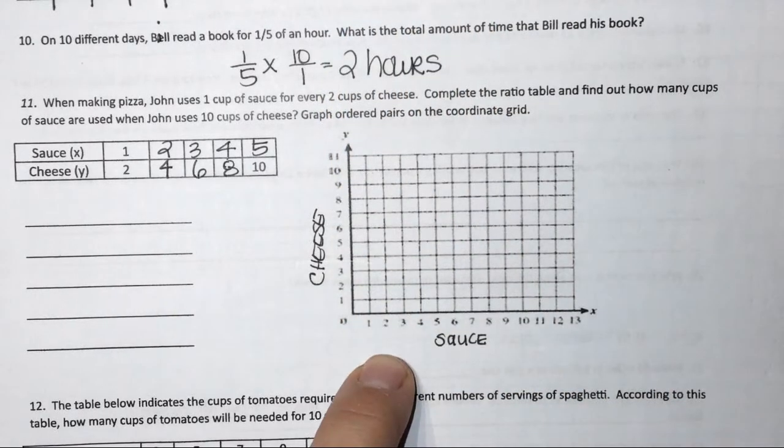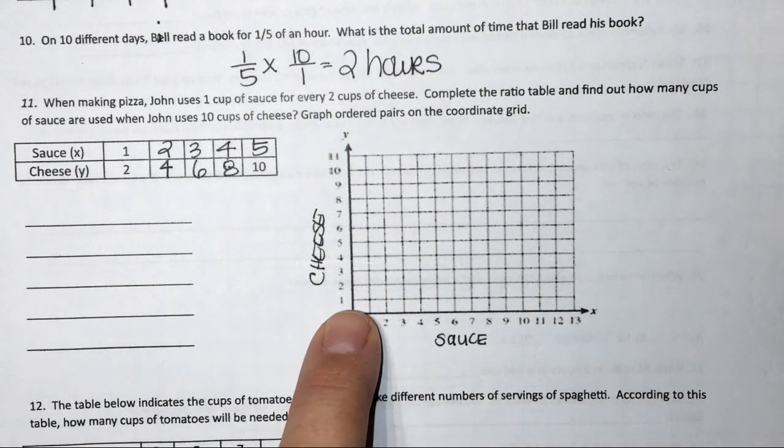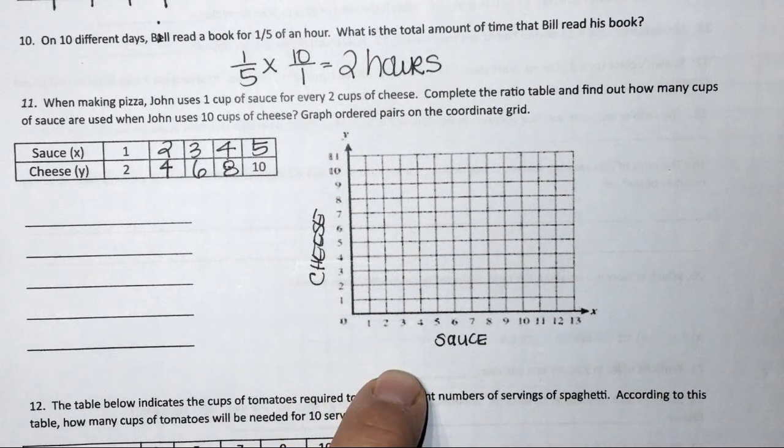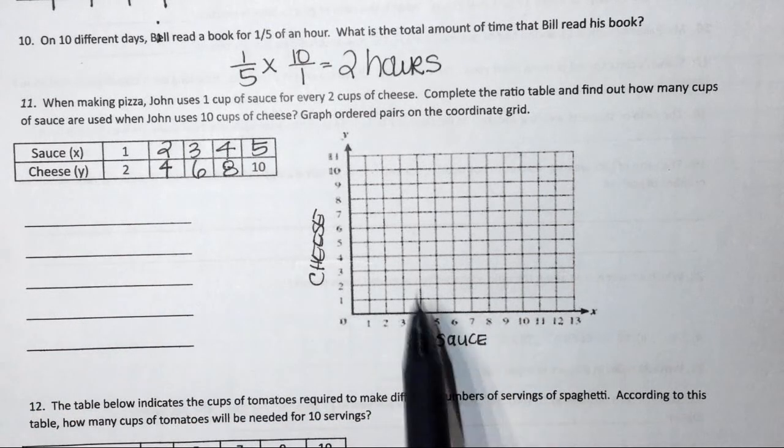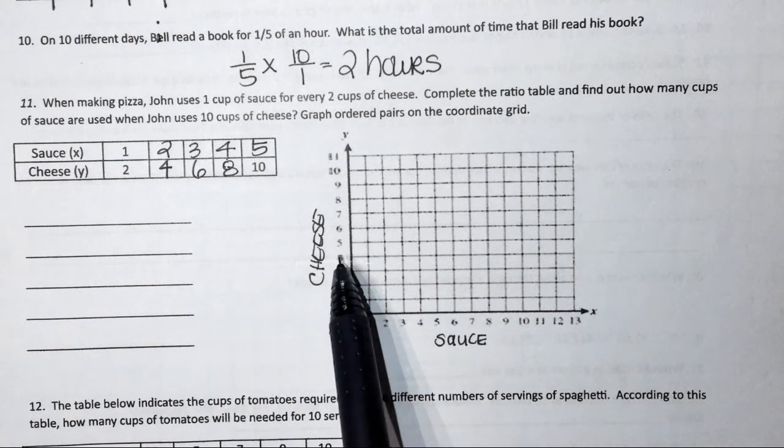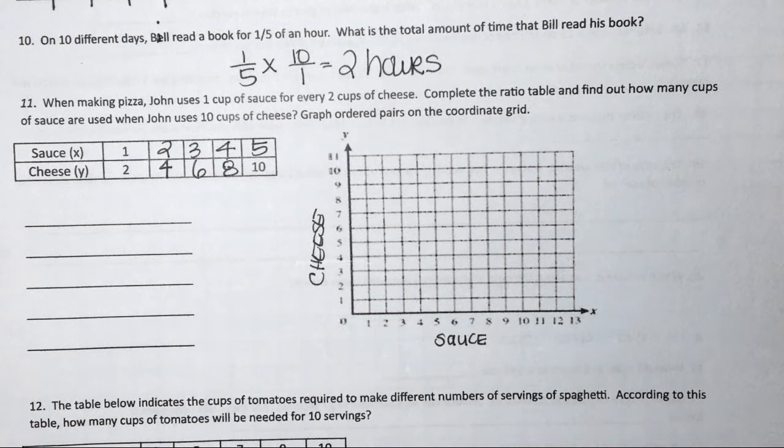Now, here's my word of advice. When you have a graph and you're trying to decide if it's the right one or not, start with what your x and y axis are labeled. Because if this said cheese and this said sauce, immediately you would know that graph can't be the right one. So you've got to make sure you know.